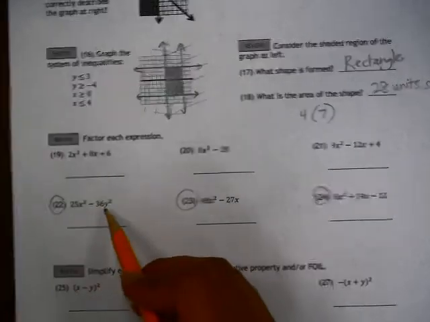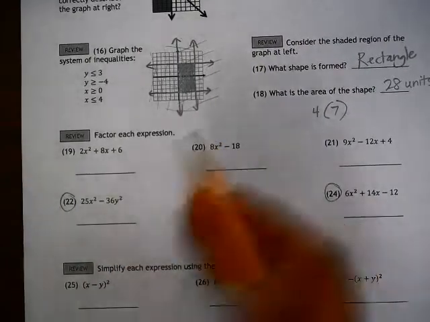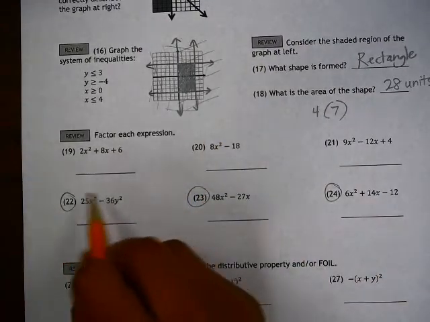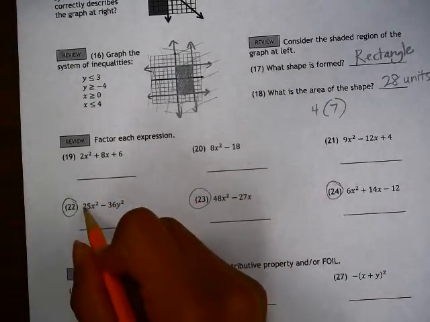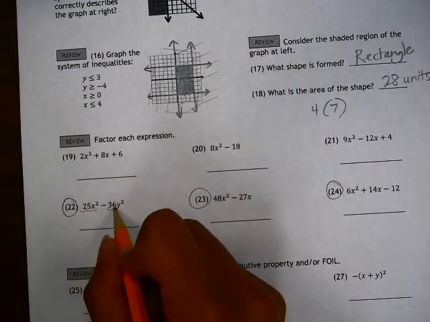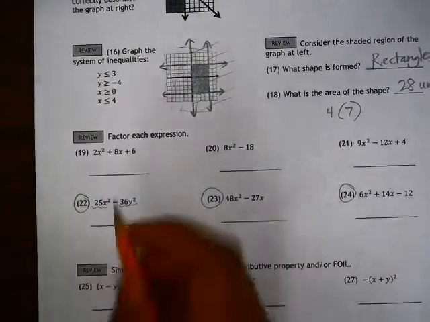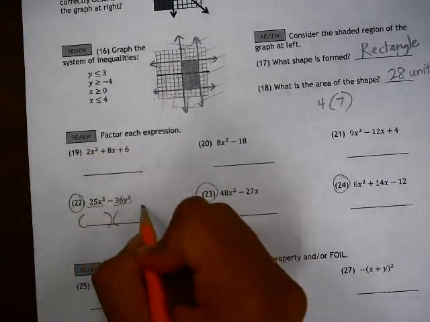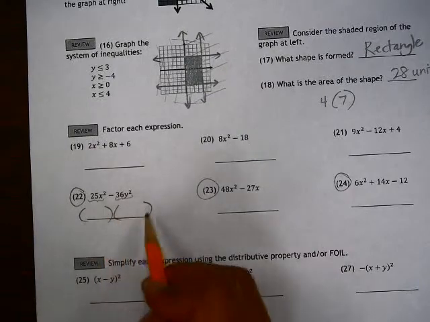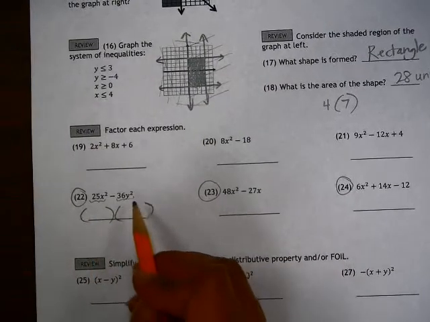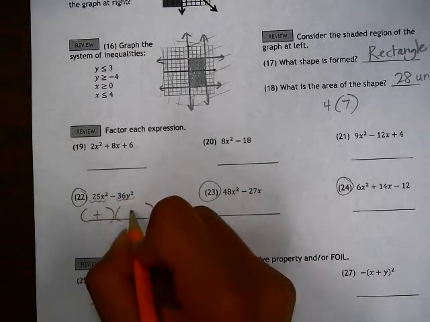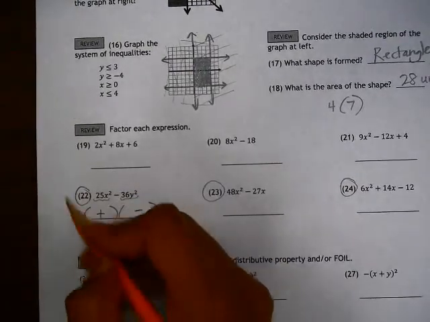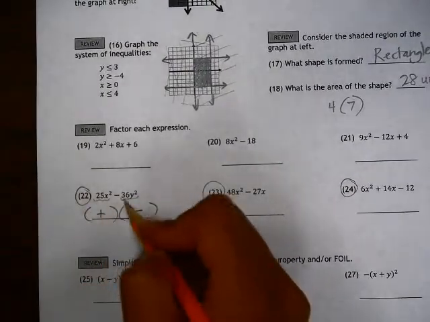So on number 22, there are no common factors, and we need to notice a pattern here of a difference of squares. In a difference of squares, you have 2 perfect squares that are being subtracted. So in order to factor, we're going to have 2 of the exact same factors, but with one difference, which is that one will be a plus and one will be a minus. So these 2 will be the same.